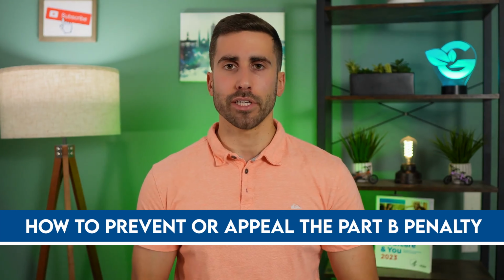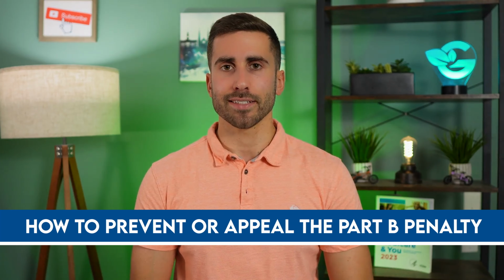All right, now you're familiar with how the Part B penalty is assessed. Let's shift gears and talk about how to prevent and possibly appeal the Part B penalty if necessary. So the most effective way to avoid the Part B penalty is by enrolling in Part B during your initial enrollment period, known as your IEP. And this is if you do not have proper active employer coverage to delay Medicare past age 65.